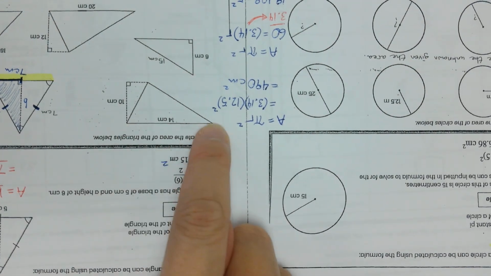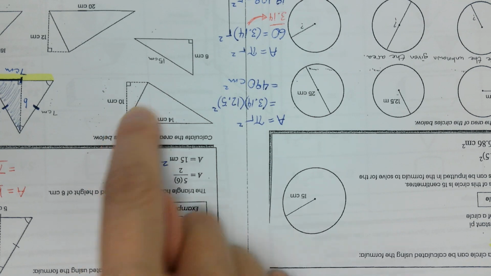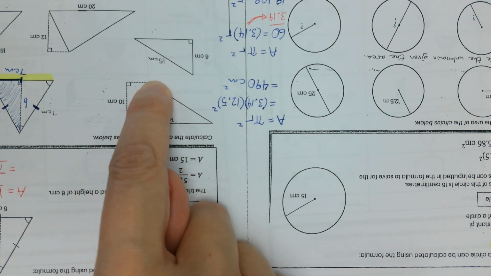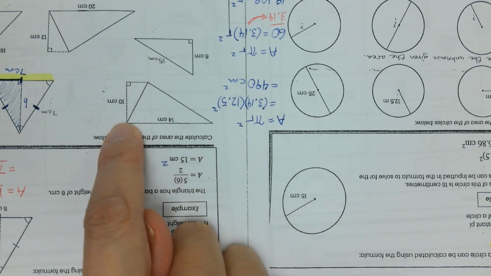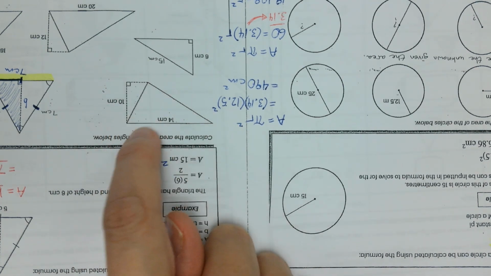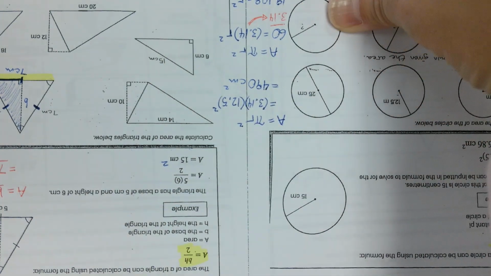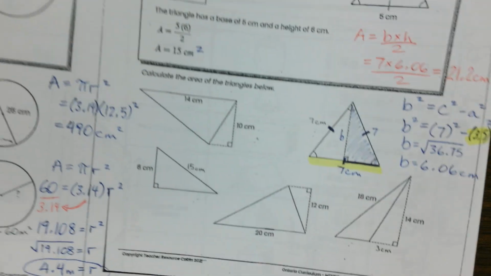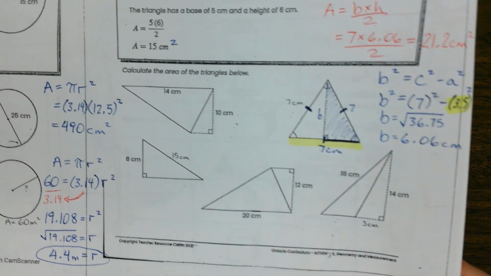So then this would be your base. This would be the height of the triangle. Remember the height of the triangle is from the vertex down to your base. So in this case, your base and height is just the 14 times 10 divided by 2. Yeah. So remember your triangle, you can look at it and rotate it any way you want. Okay.